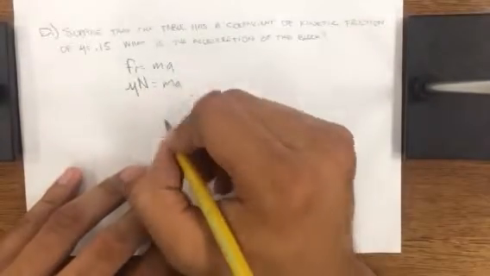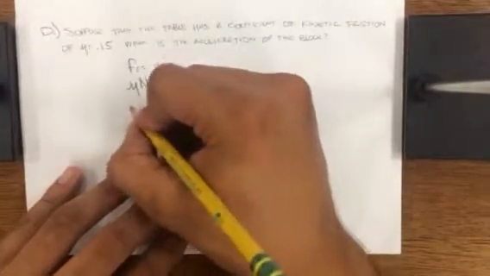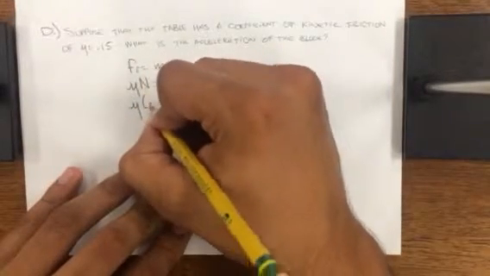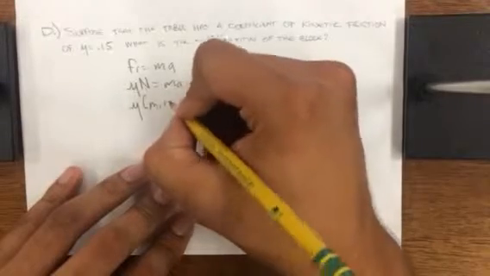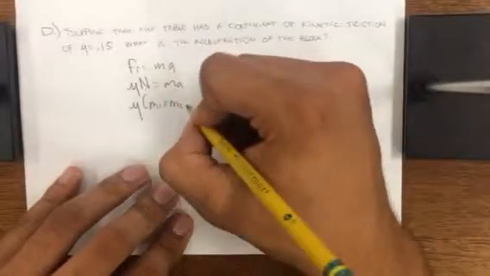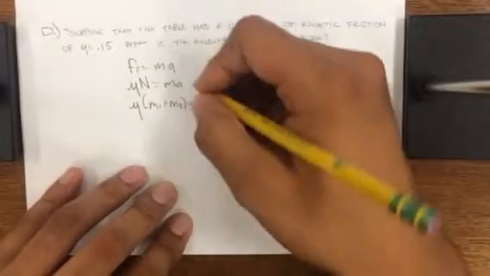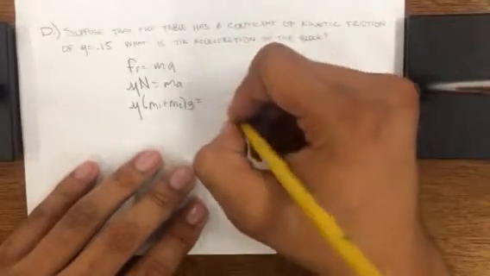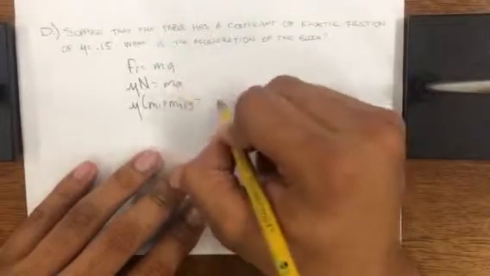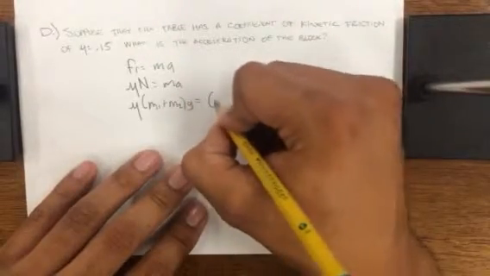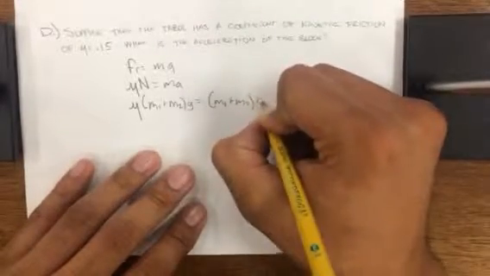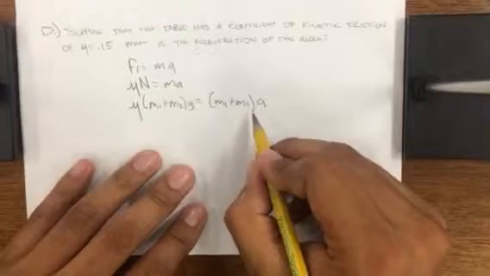Normal force is equal to mass 1 plus mass 2 times gravity. And we have that mass, in this case, is mass 1 plus mass 2 times acceleration.